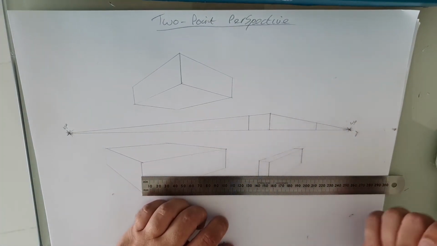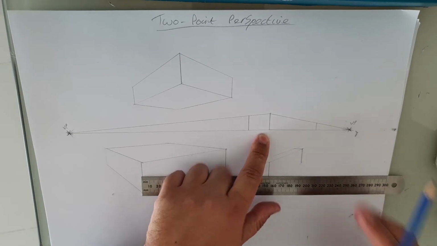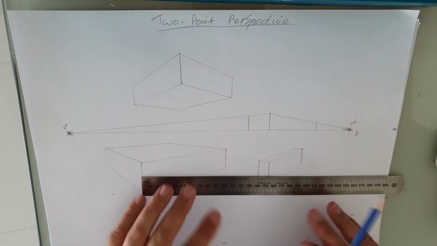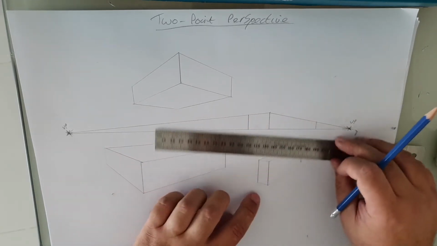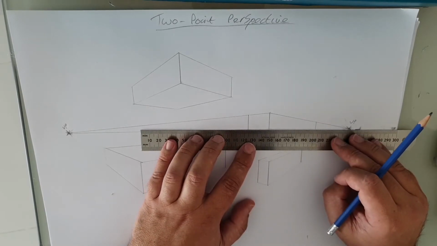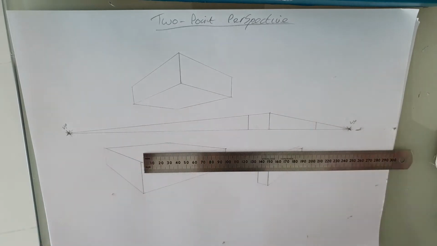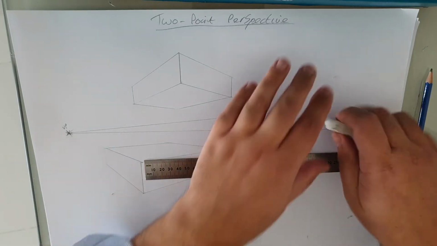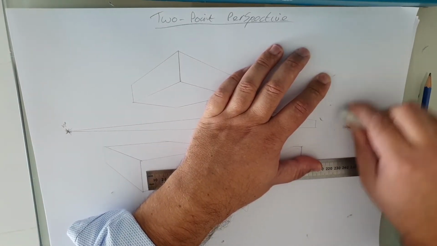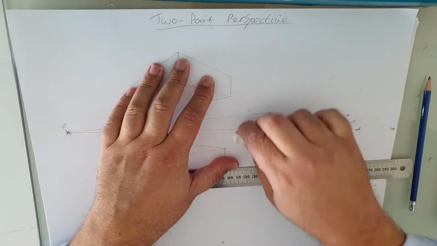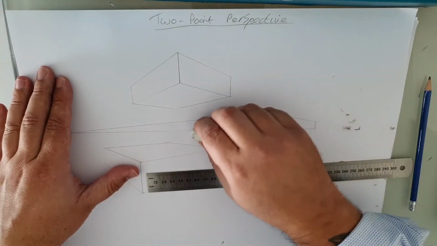So here you see a shape which is pretty much level with the vanishing point. So what I can't really do is see the bottom of it, and I can't see the top of it. Okay, that's how it would look in reality if you held something out at eye level. So with one like that, that's it. You don't have to do the opposites.